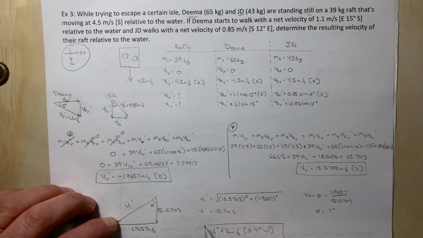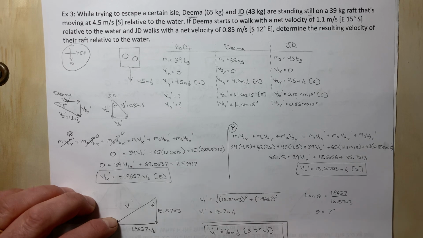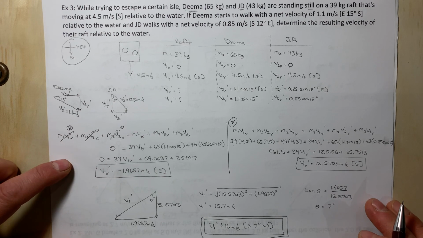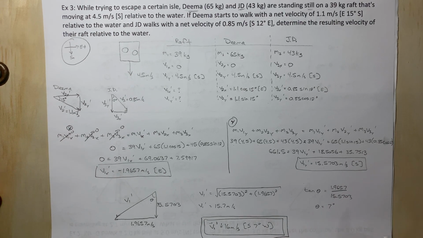And we can stick our vector sign on there. There's our final answer. Did I get that in? Just barely. South 7 degrees west, or west 83 south. I can't remember which answer I gave you on the video.